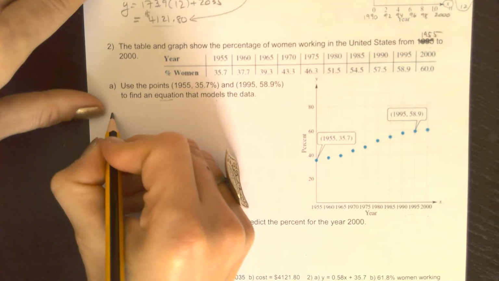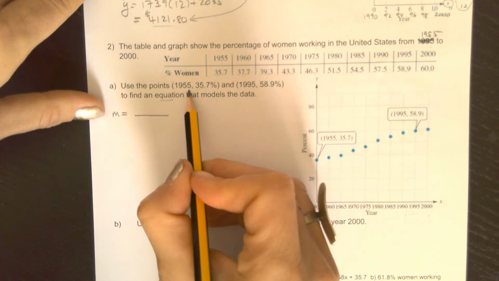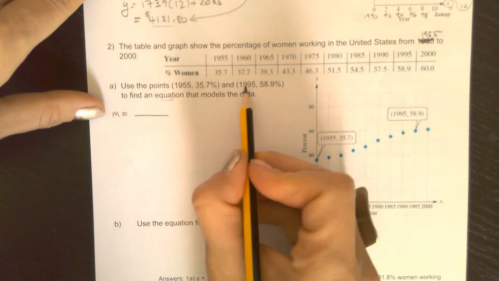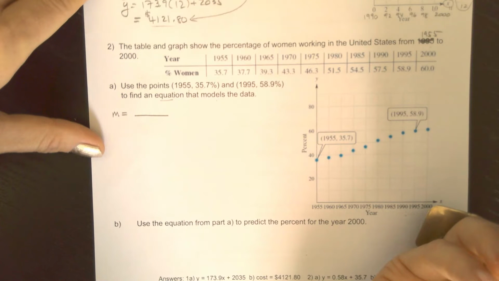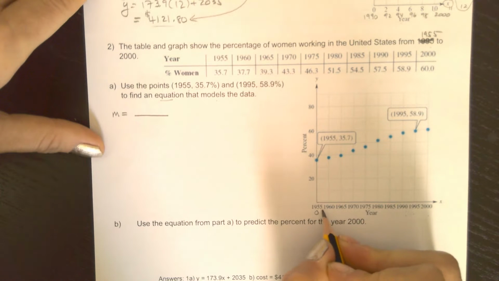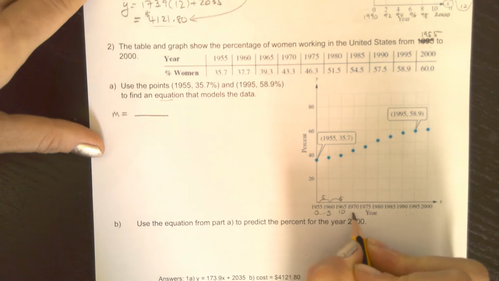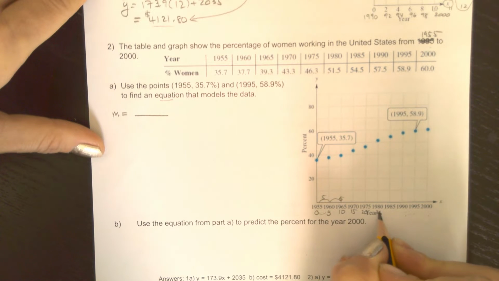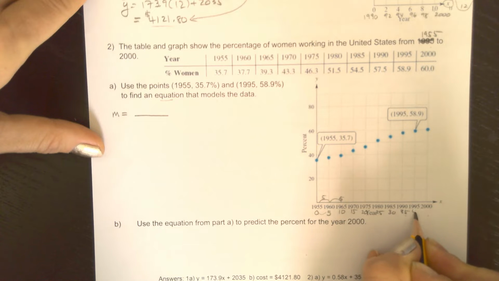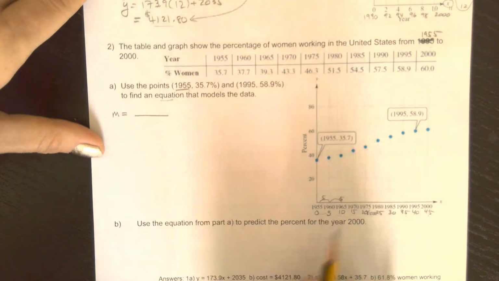The first step is to find your slope. They gave us the points, but we can't use the year. We have to use 0, 1, 2, 3, 4. So 1955 is 0. That goes up by 5, so this has to go up by 5 as well: 10, 15, 20, 25, 30, 35, 40, 45. So 1955 is 0.